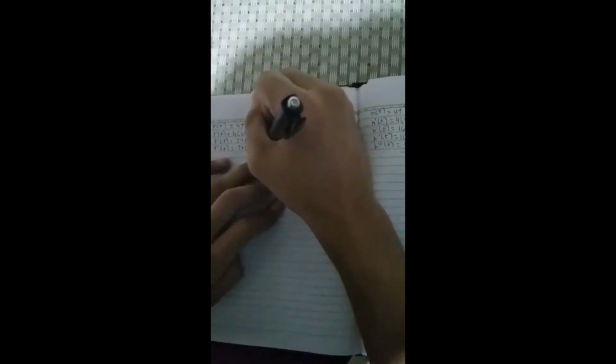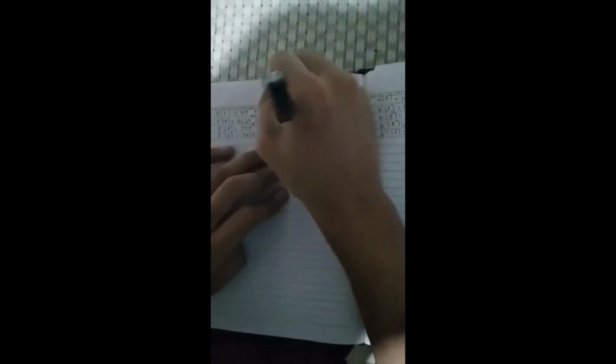So, in order to find the second derivative, we need to differentiate it. The derivative of x to the power of 5 is 5x to the power of 4, plus the derivative of x cubed is 3x squared.